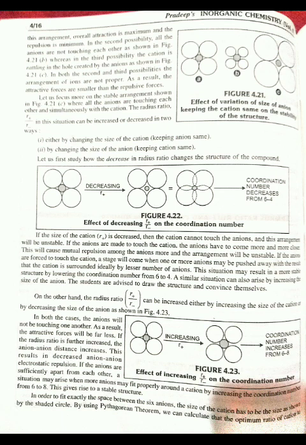If the radius ratio is further increased, the anion distance increases. This results in decreased anion electrostatic repulsion. If the anions are sufficiently apart from each other, a situation may arise when more anions may fit properly around a cation by increasing the coordination number from 6 to 8. This gives rise to a stable structure. In order to fit exactly the space between the 6 anions, the size of the cation has to be the size as shown by the shaded circle.